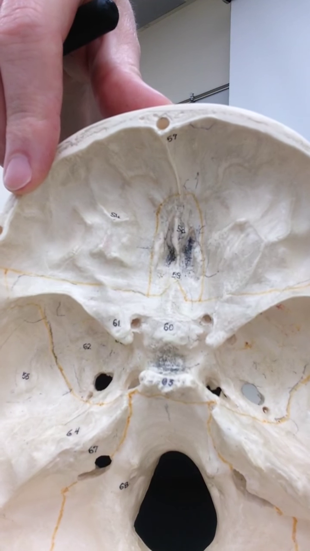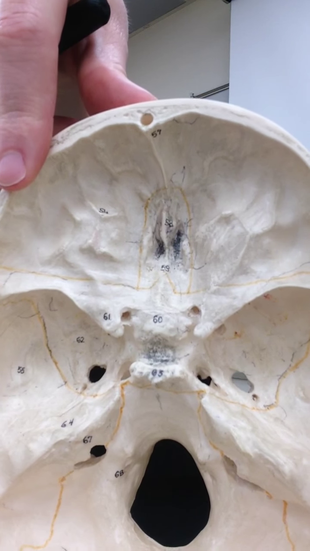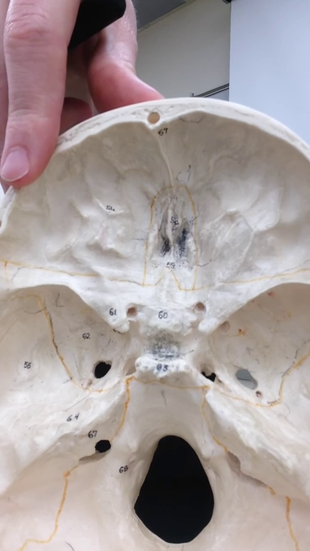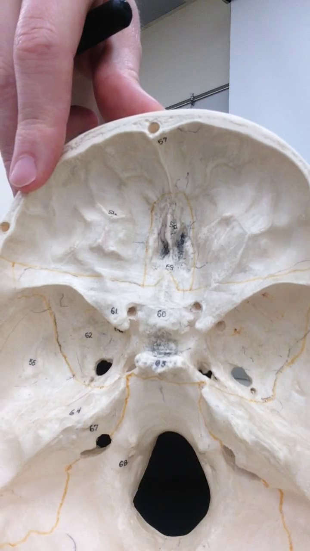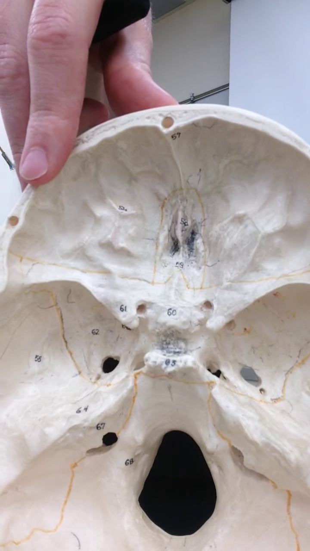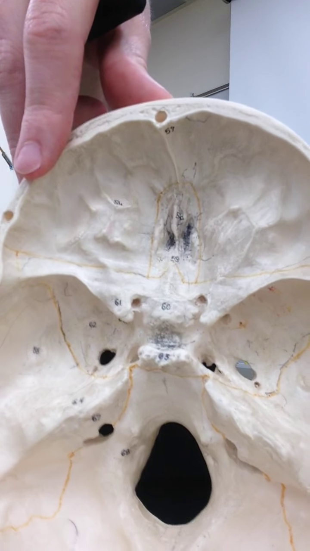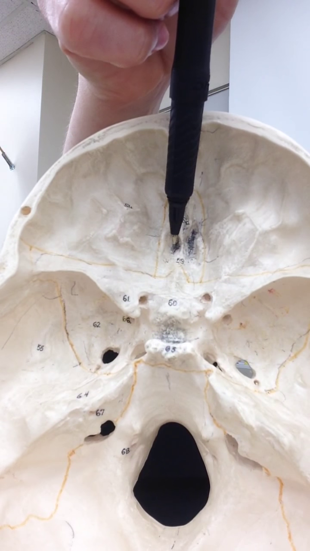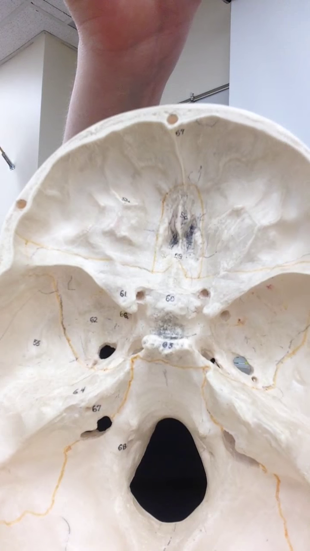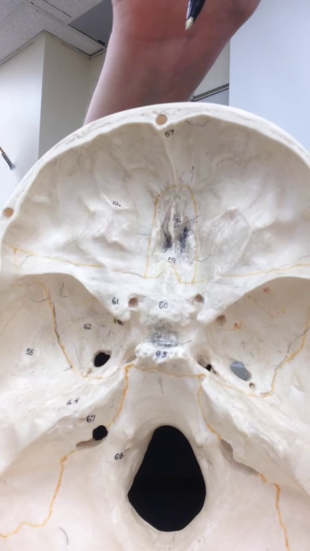Foramina is the plural of foramen, and olfactory means smell. So the olfactory nerves coming from your nose will travel through the olfactory foramina in the Cribriform Plate of the ethmoid bone, and go to the brain.